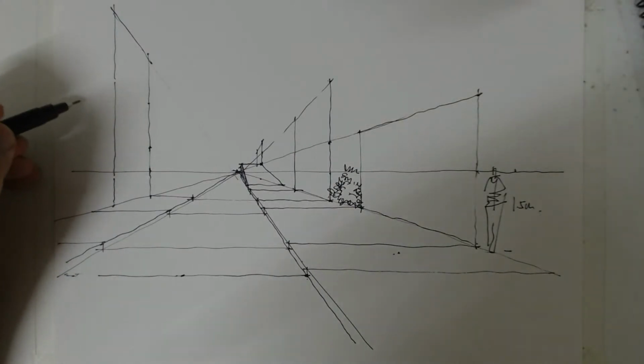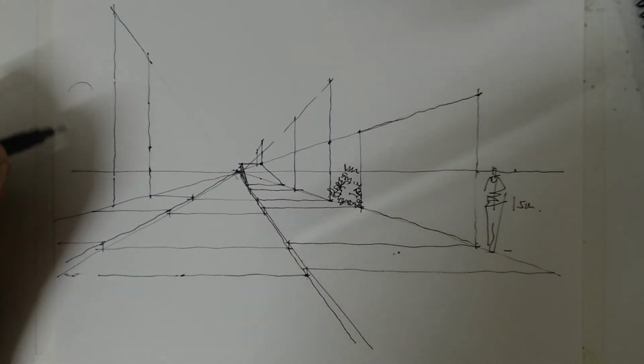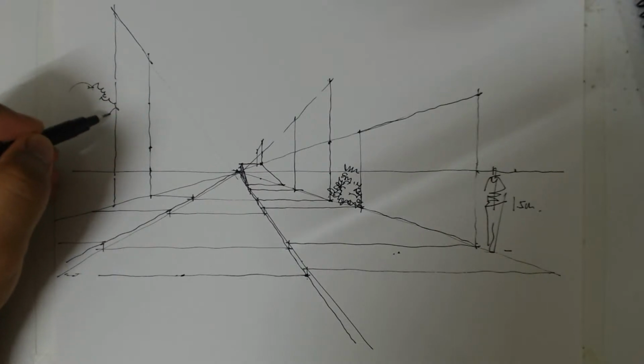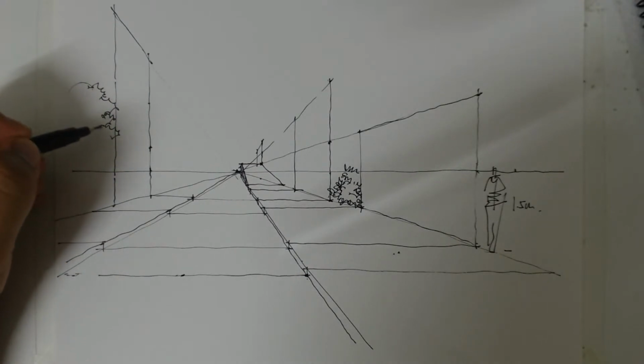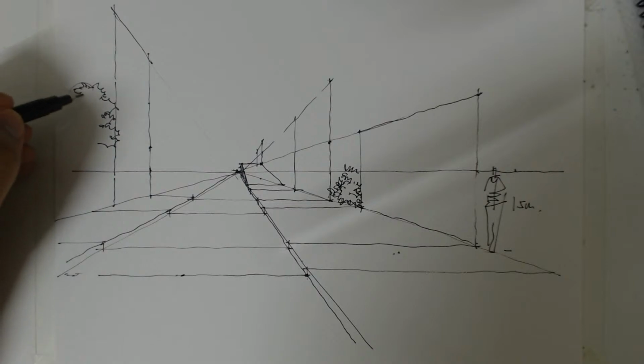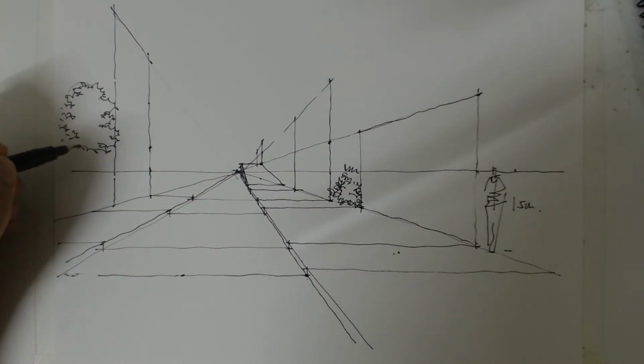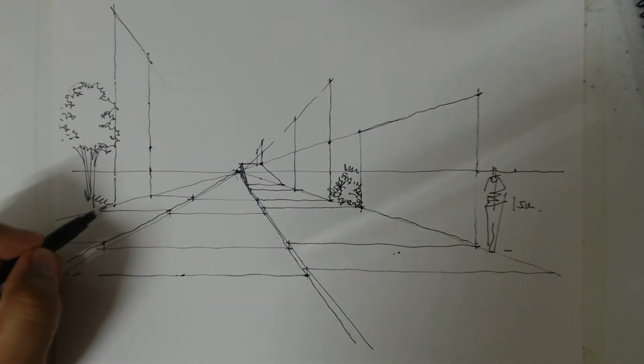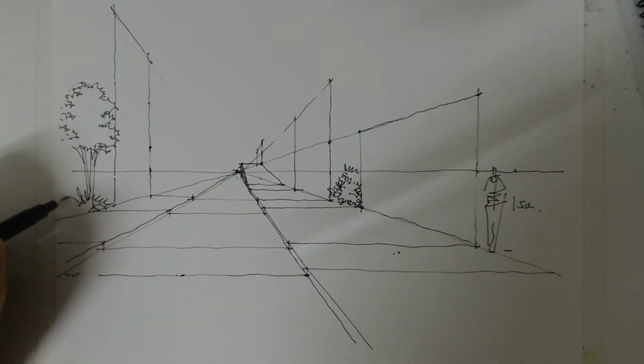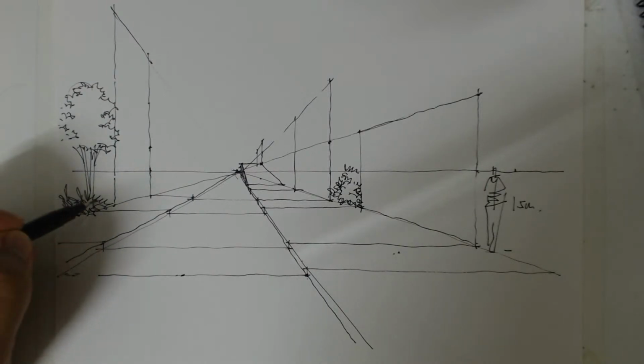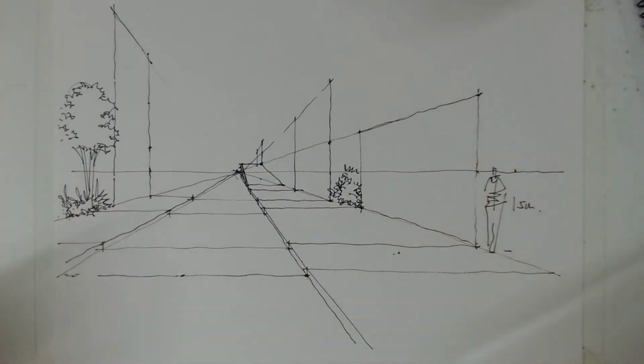So here I'm going to introduce a tree. What type of tree? It is up to you. If you want to draw a specific tree, do refer to a tree dictionary or tree-related books, then you can refer to exactly what the tree looks like. This one I just draw whatever tree because I just want to have a tree somewhere there. If you want a specific tree, do refer to plant material, then it's much easier for you to find the types of trees that you want to draw.